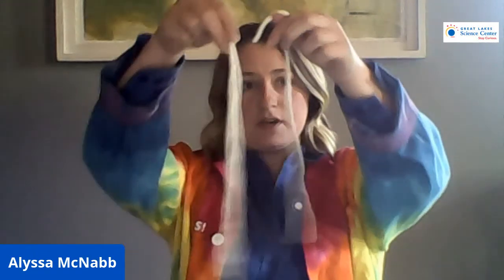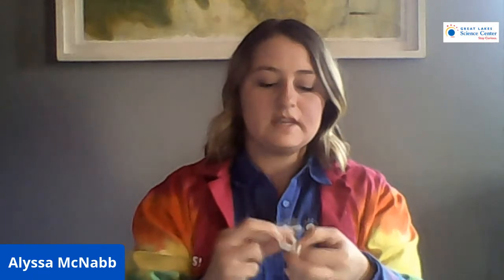So I also need 4 equal lengths of string. So here I cut some yarn into 4 equal lengths. And then I'm going to tape them to my parachute, my plastic piece. You can poke holes into your parachute and attach your string. I'm just going to tape mine. So I'll do that now.